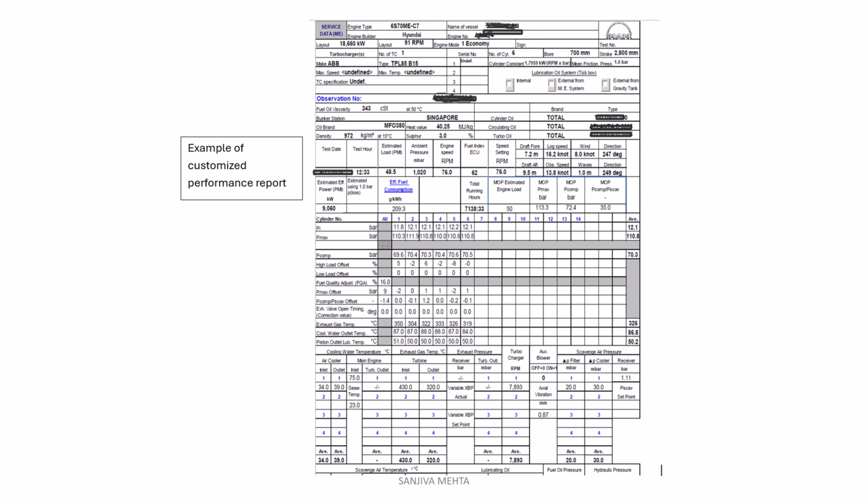So here the data which you get is readily available to you. Indicated pressure for each unit. Indicated pressure, very advantageous. Did you ever know the indicated pressure of your ship, unless you have taken performance and calculated? Here it is available. Just check it. On the PMI computer, it is available.